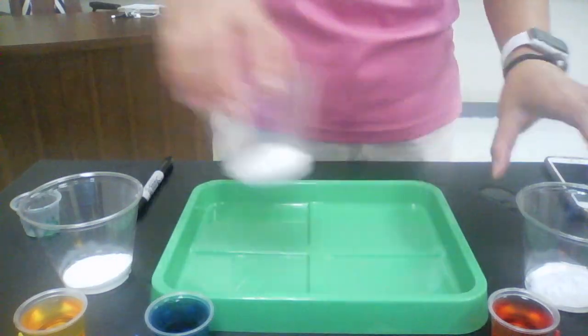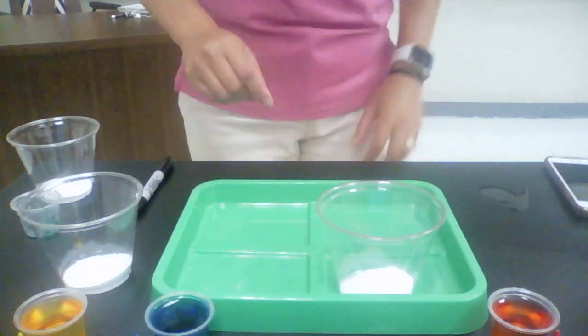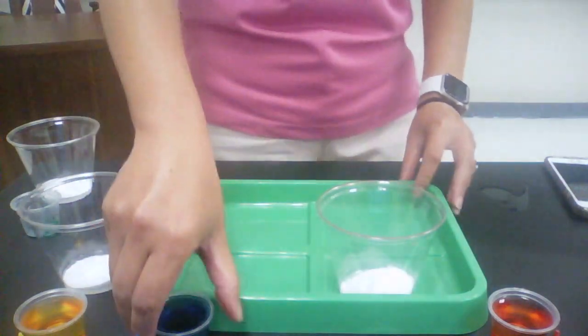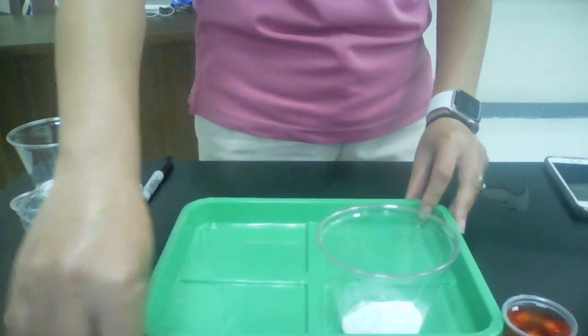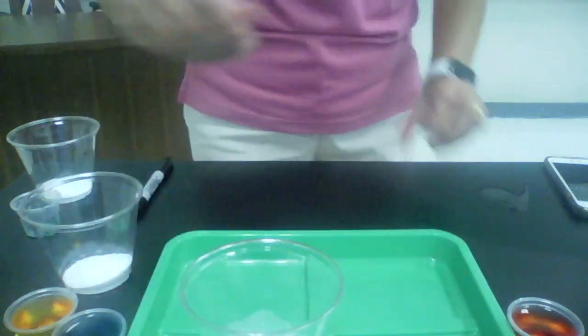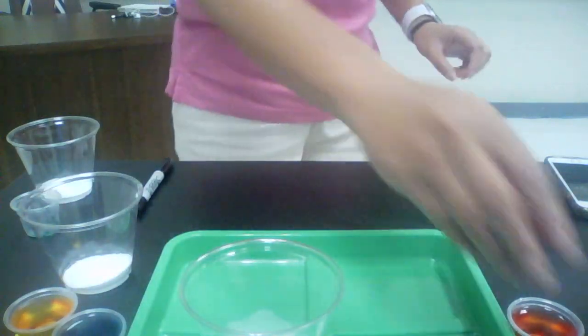So now I'm going to do the same with the red. Flip this over so you can see it a little bit better. And again, I'm going to reset my timer, have that ready.